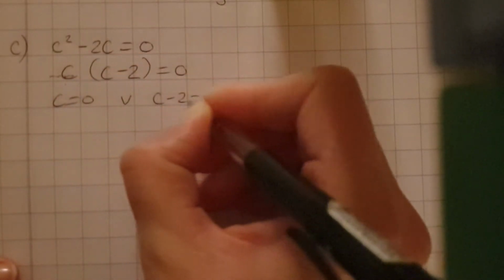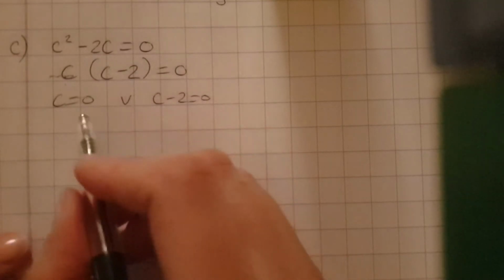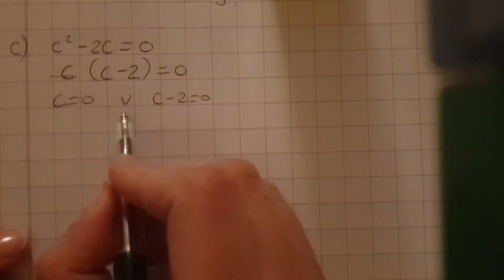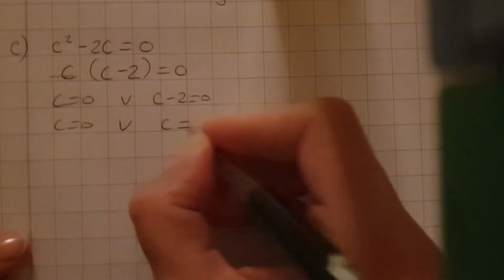Now you come to the solving part. I always write down a little v, that means or. C is 0 or c minus 2 is 0. C is 0 is just c is 0. And over here, plus 2 on this side, plus 2 on that side. Because I'm doing the opposite. And that's c is 2.